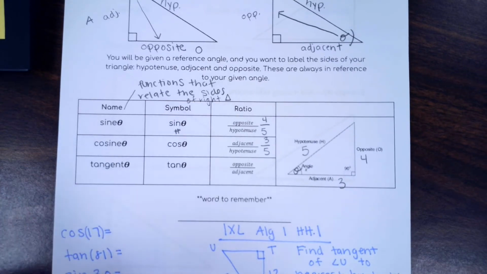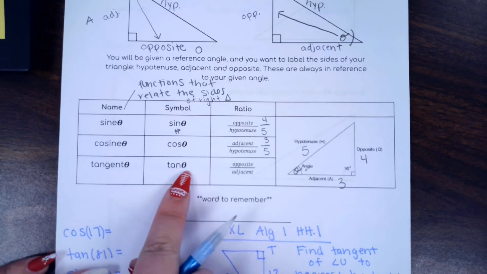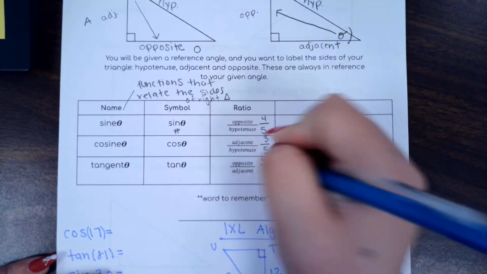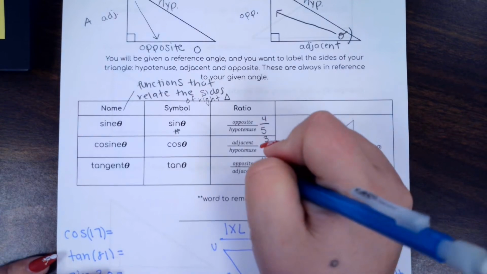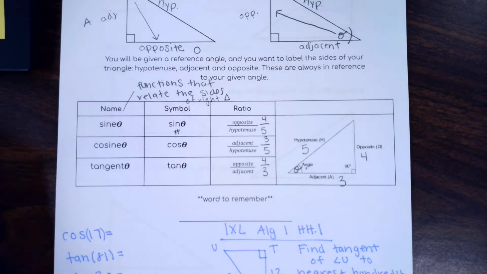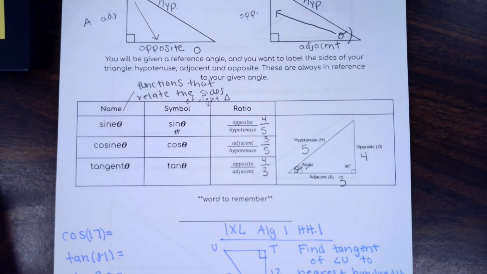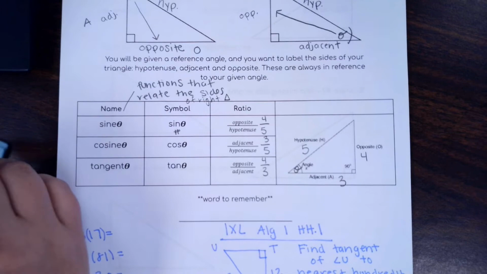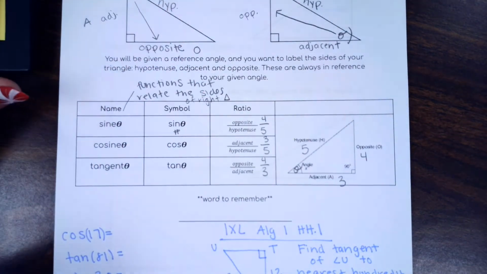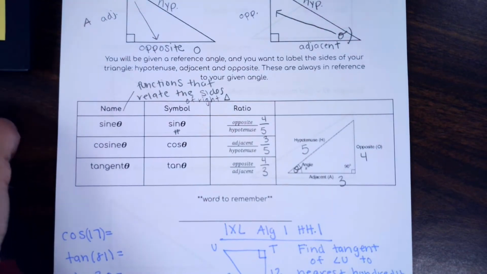And lastly, we have tangent. So the tangent of theta is our opposite side, which is 4, over our adjacent side, which is 3. So sine, cosine, and tangent are just functions that relate the sides of right triangles. That's all we need to know for the purposes of our class.